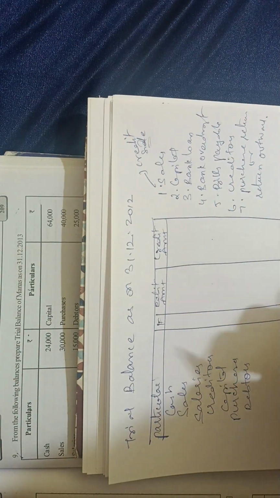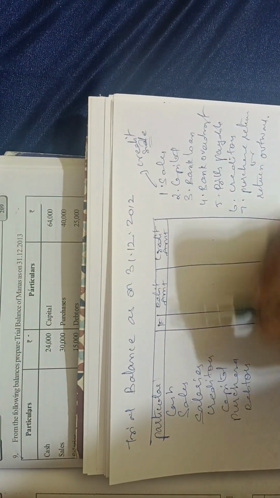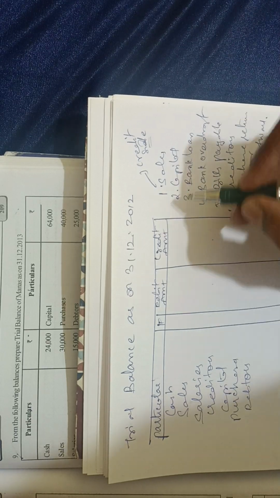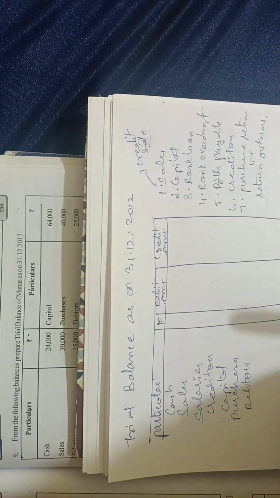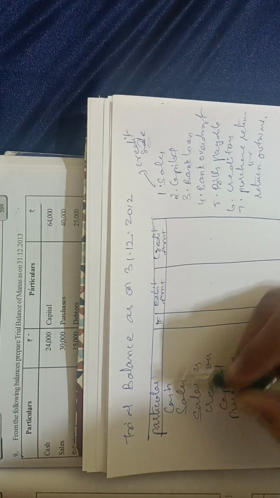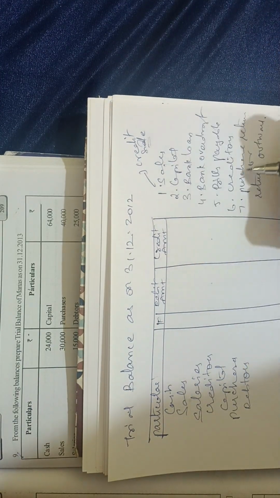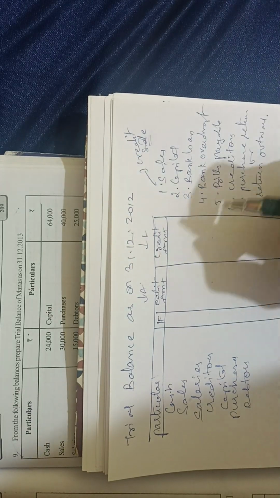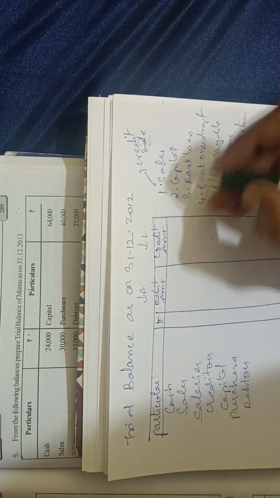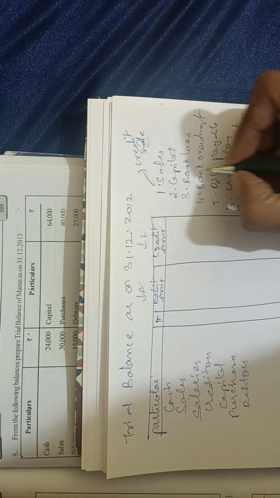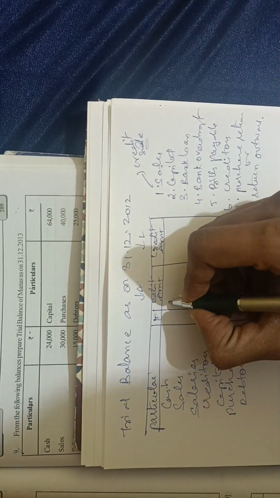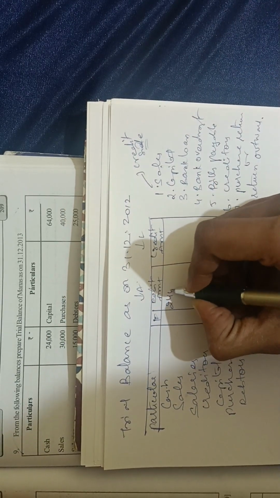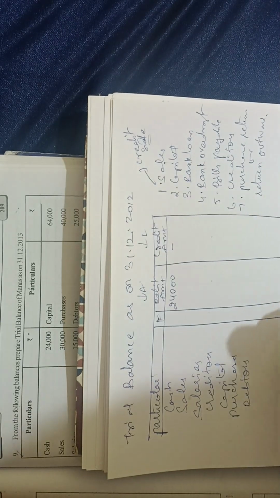Now see here, as I said, apart from the 7 entries, whenever you find some new entries, just write them under the debit side. First entry is cash. You cannot find cash among the 7 entries. Debit all assets, credit all liabilities. So if you're not finding it among the 7, you have to write it under the debit side. Cash, how much? 24,000. Credit will be nil.